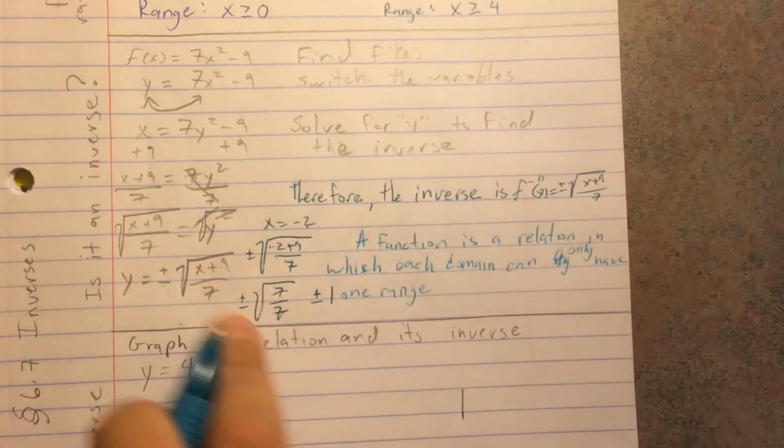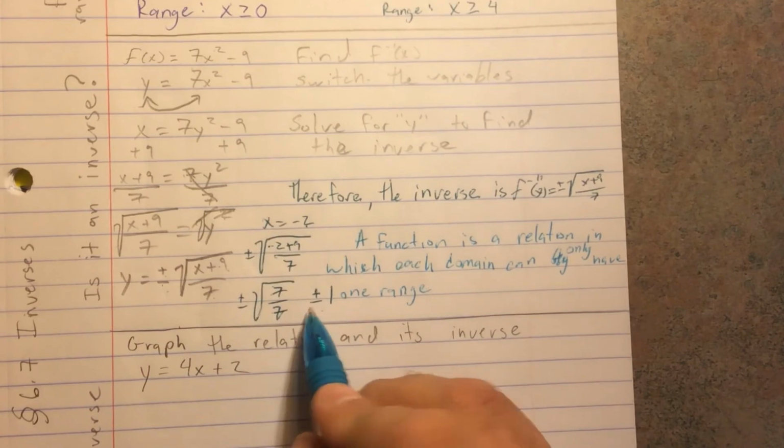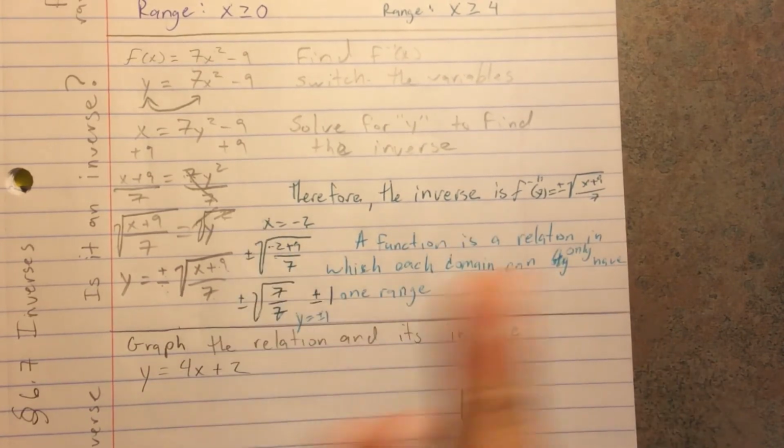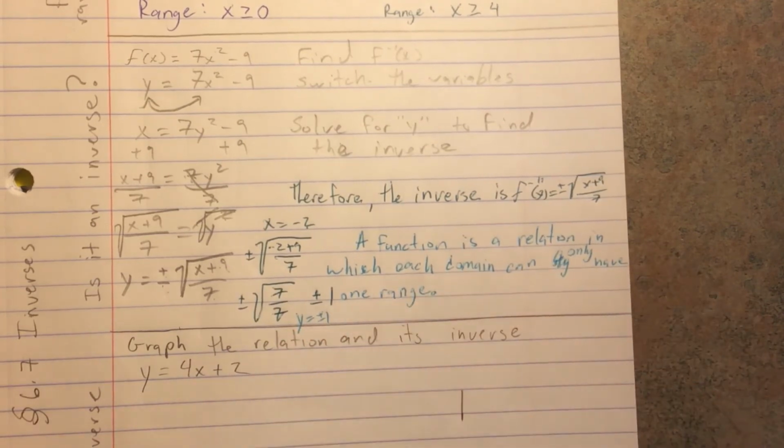And this does not follow it, because when x is negative 2, y is equal to plus or minus 1. So this does not work because it has two ranges for one domain.